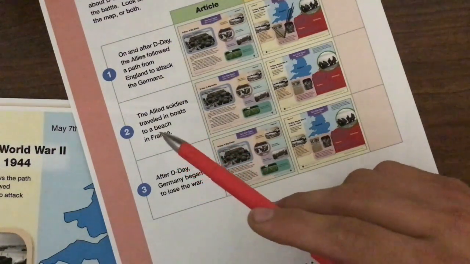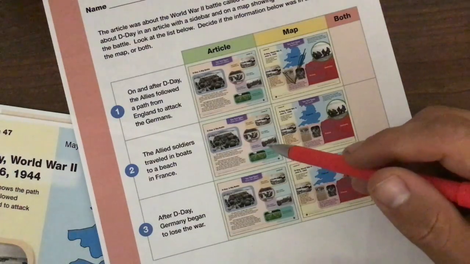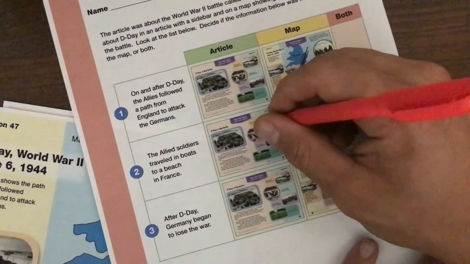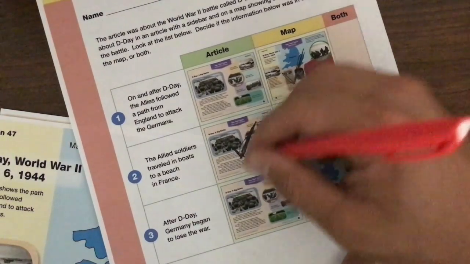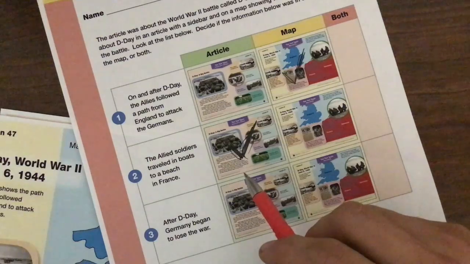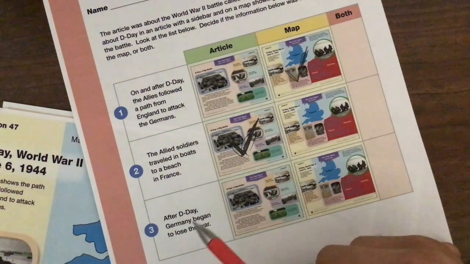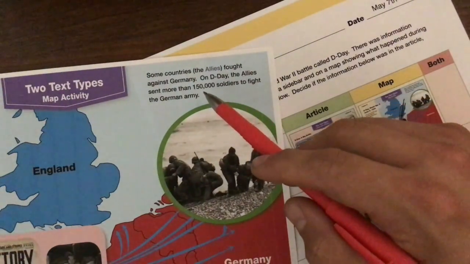Traveled in boats to a beach in France, right? That beach is what we looked at on Google Maps that day. Okay, that beach we looked at. So we are going to go with the article. Okay, check mark for the article. Okay, after D-Day, Germany began to lose the war. I think both of these touch on that. Okay, let's check though. Okay, let's see.